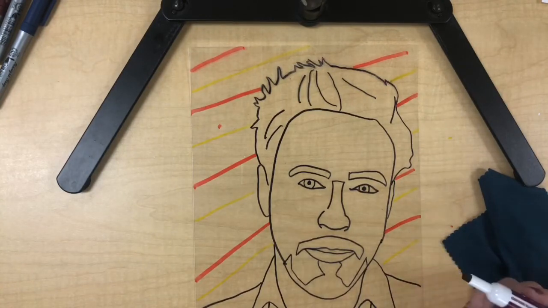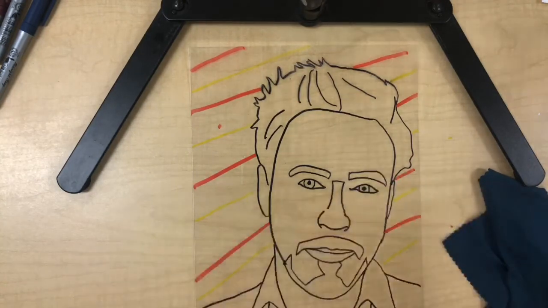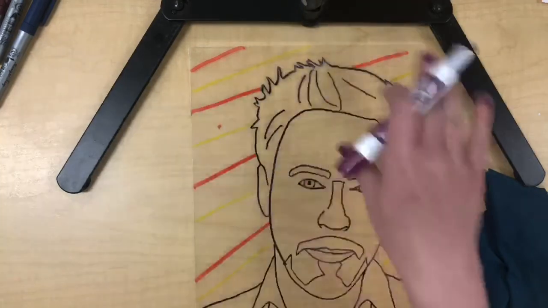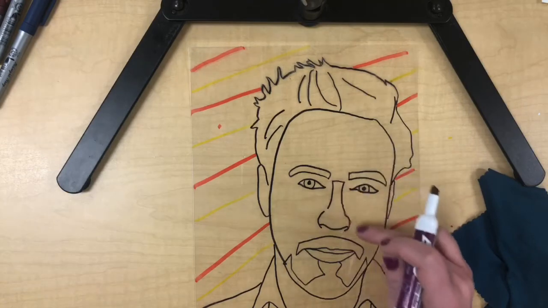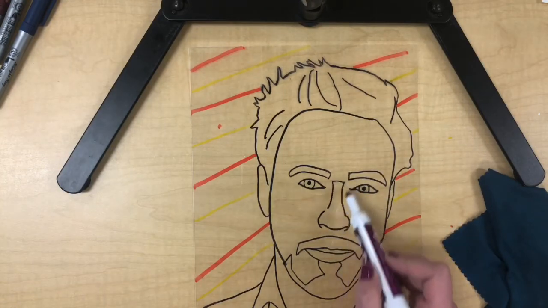Okay, so I have finished my artwork. I finished tracing. I've got all the pieces. I put some lines in the background just to make it a little more colorful and interesting. But I made a little mistake here. I accidentally turned my nose into a shape.